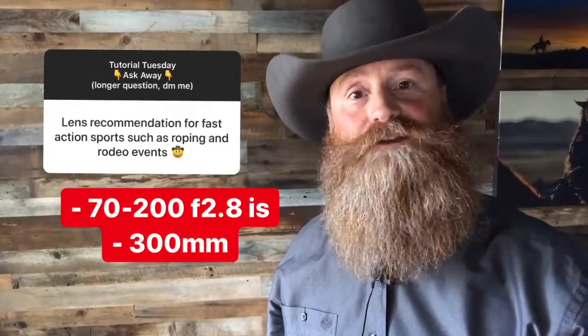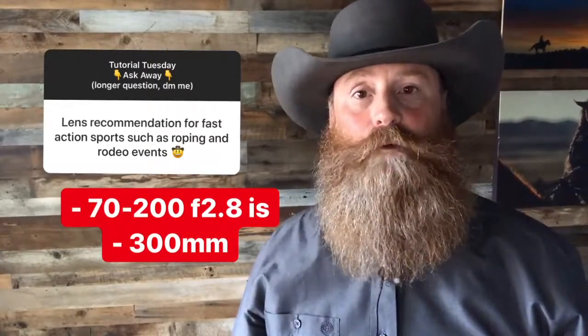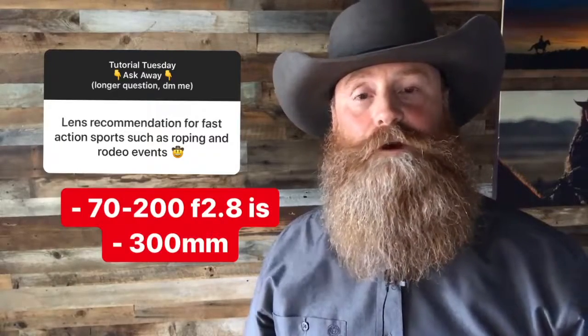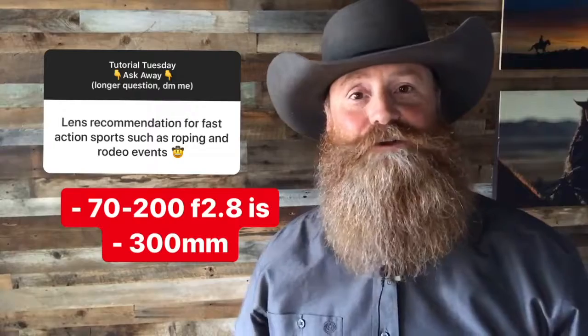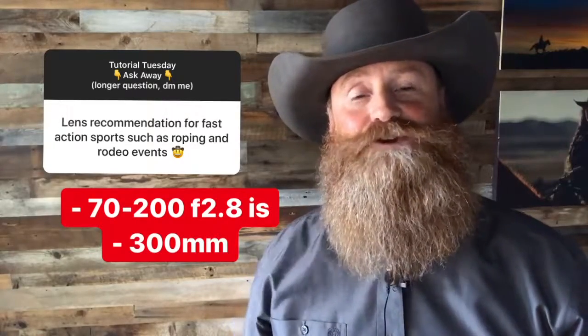Now, another lens that I would recommend for fast action sports would be the 300 millimeter prime lens. Take a look at that over on KEH as well. So the 300 millimeter prime and the 70 to 200 f2.8.